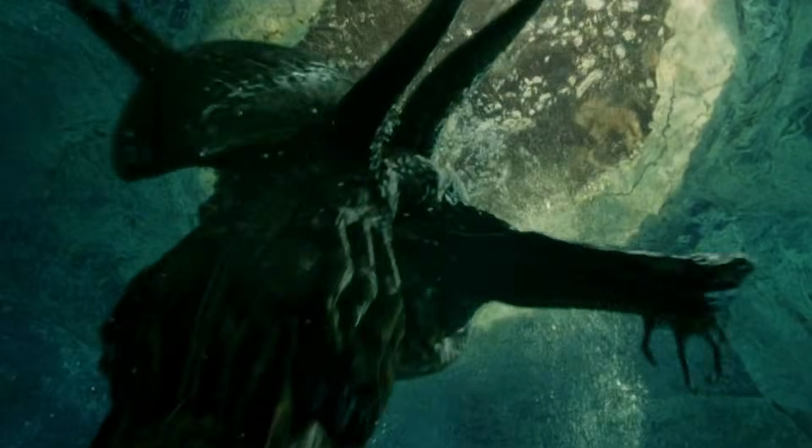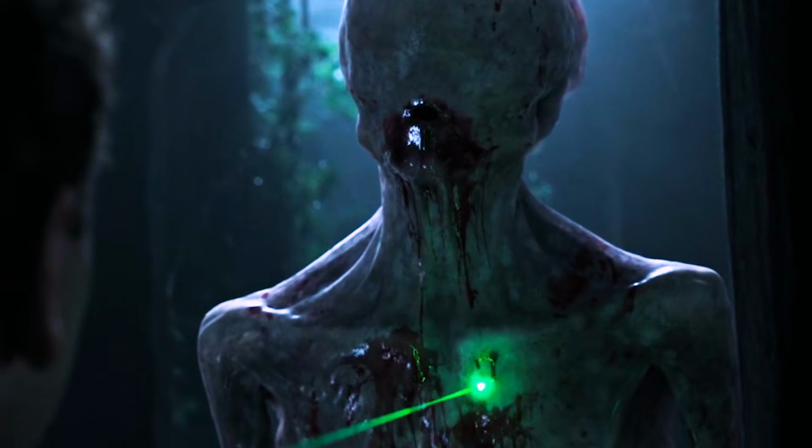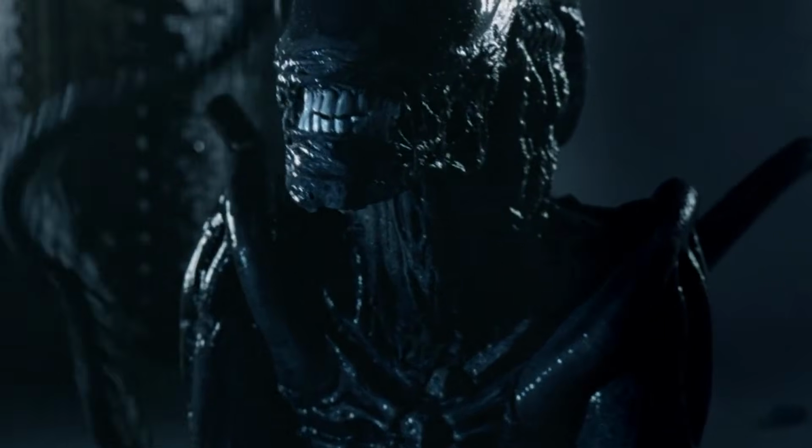Here you go guys, that was the complete list of all xenomorph types that exist so far in the Alien universe. I tried to include every single version, but if there is anything that I missed, definitely let me know in the comment section.